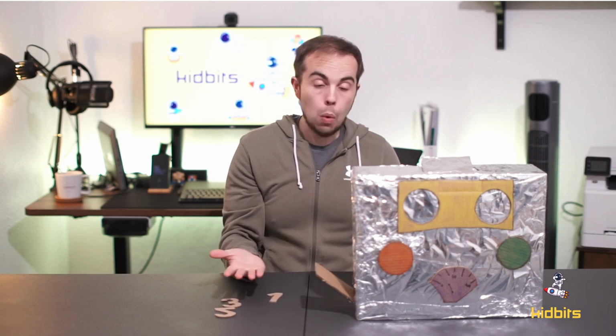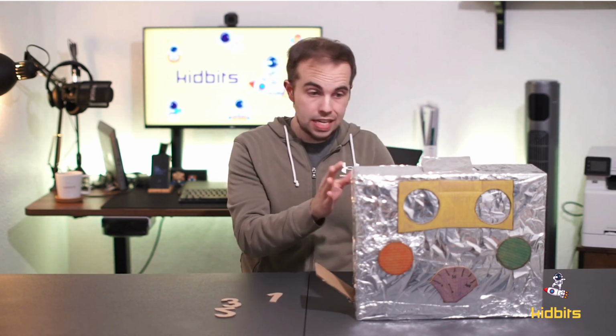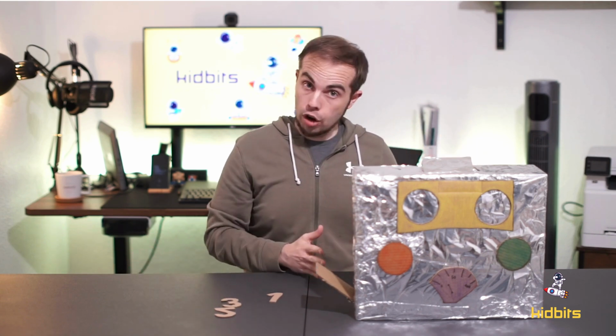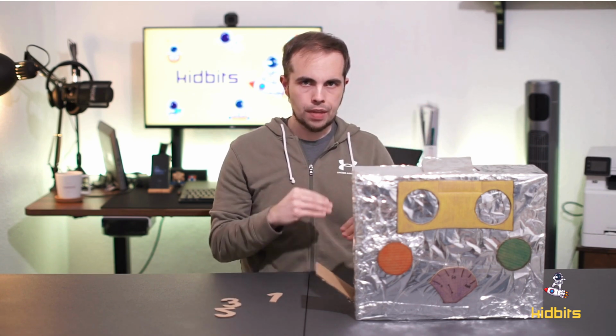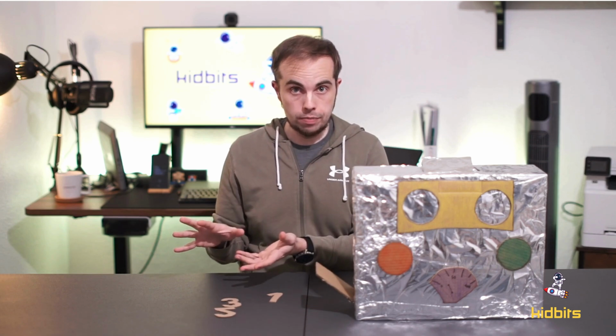Now, what did we see? We saw that we inputted a number, it did something inside of the machine, and then out came a different number. So, what we can learn from this is a function takes an input, it performs a task, and produces an output.